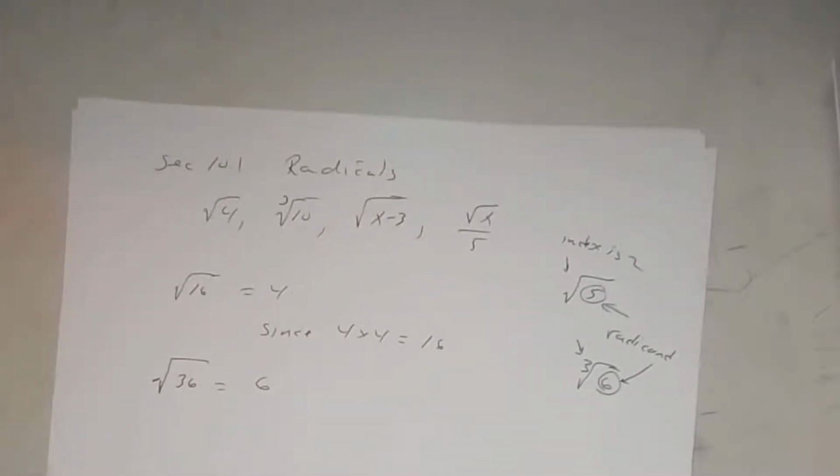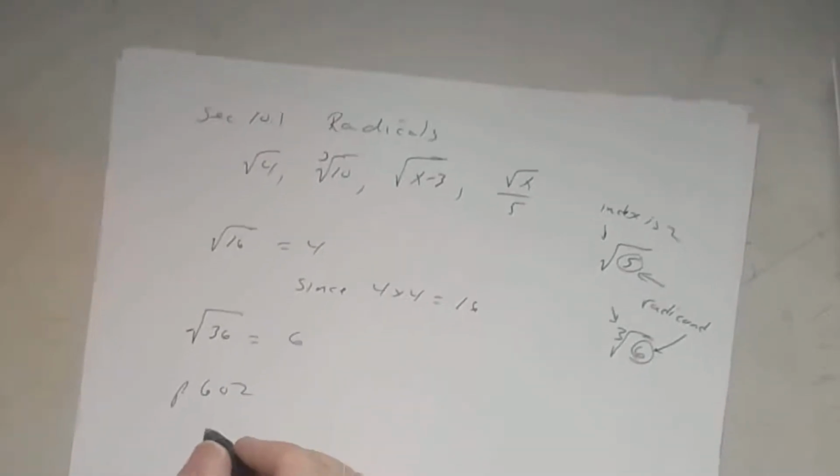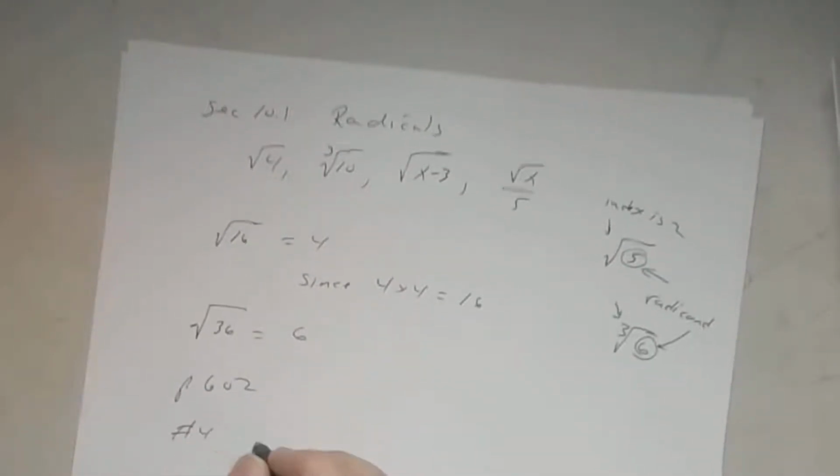Okay, this is page 602, number 4. You want to find this right here. Make sure you read it correctly. How do you read this? Square root of 9/25. So I'm taking the square root of a fraction. Some of you could look at this right away and say it's 3 over 5, going directly to the answer.